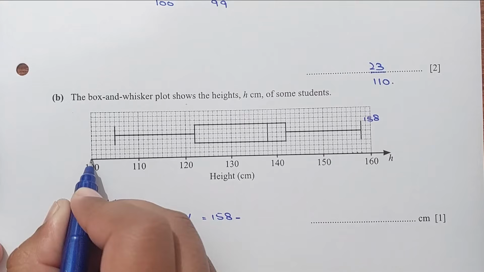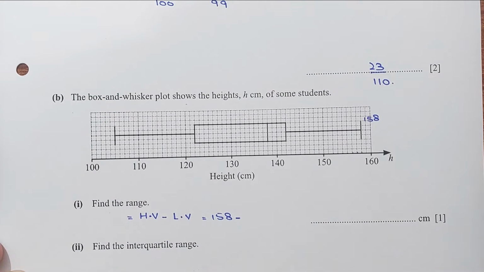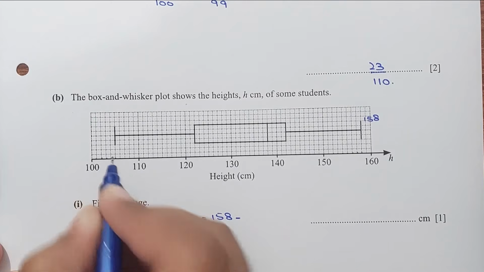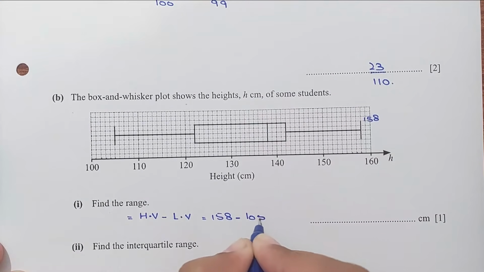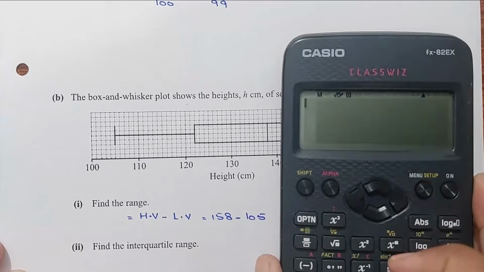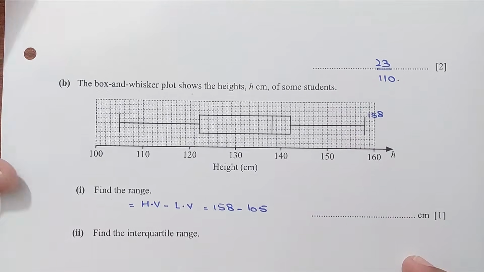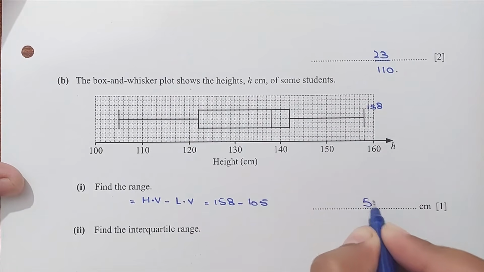Okay, so it's 100, 101, 102, 103, 104, 105, right? So 158 minus 105, this is 53. So the range is 53 centimeters.